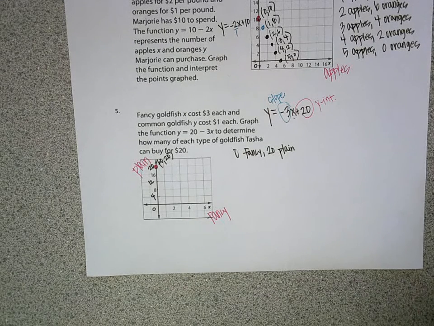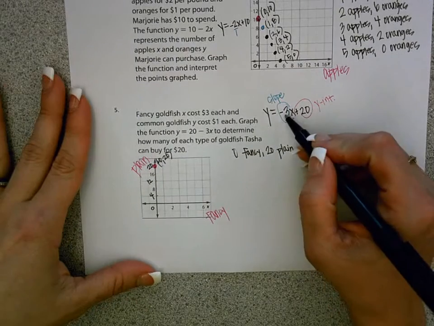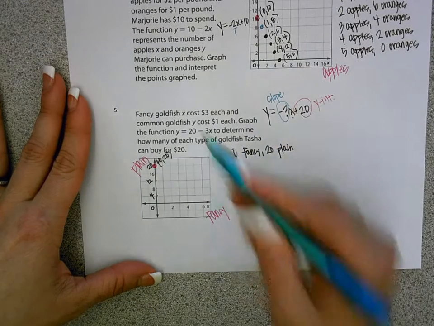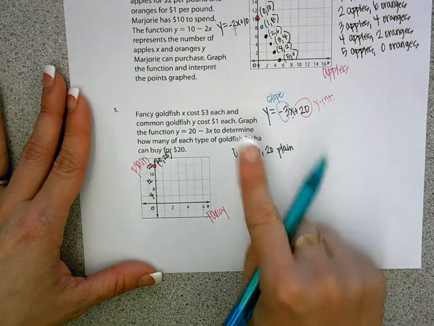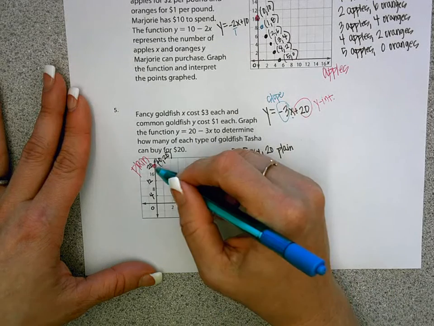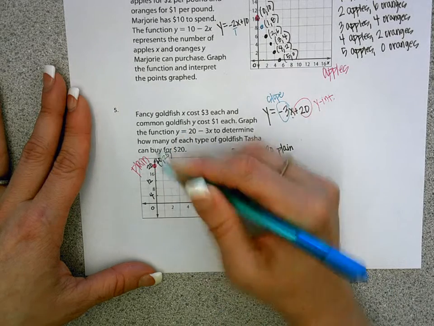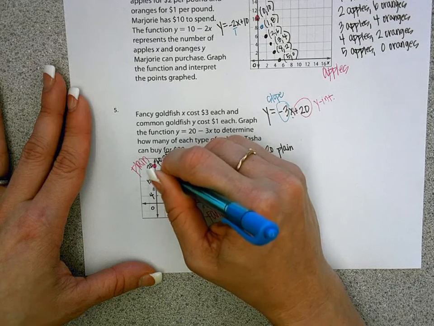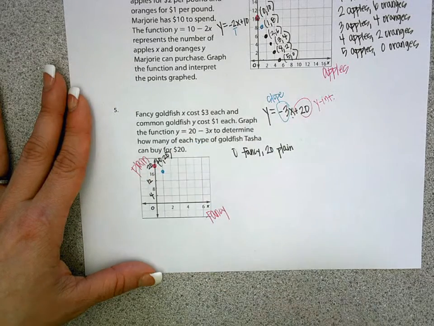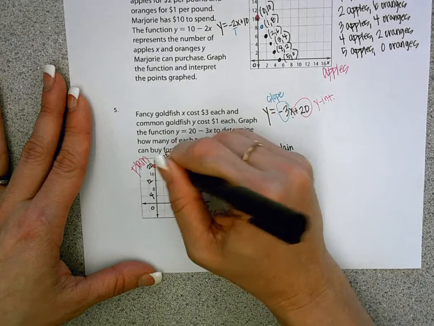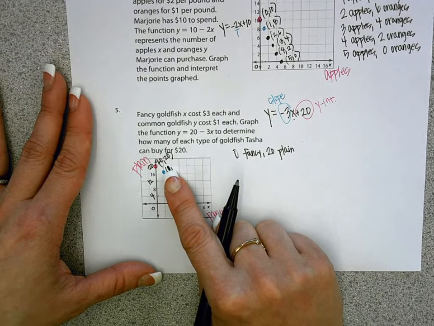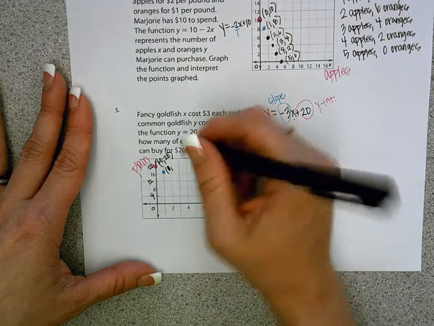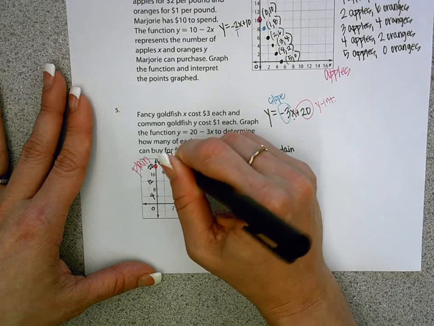Now, how would I get to my next point? You go down 3. Use the slope. Down 3 over what? Over 1. So down 3 over 1, what point would this actually be? At 1, 17. This is over 1 and up 17.